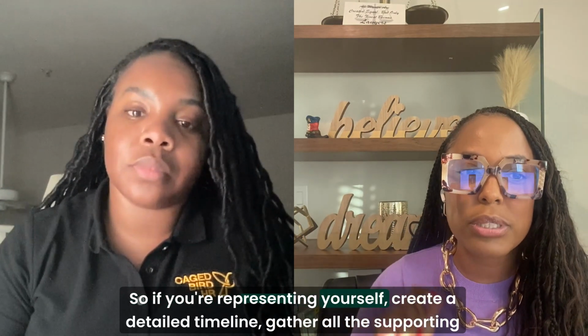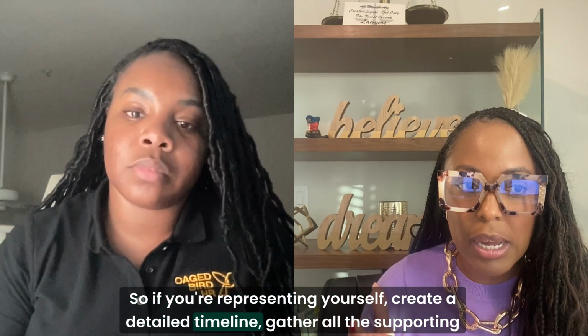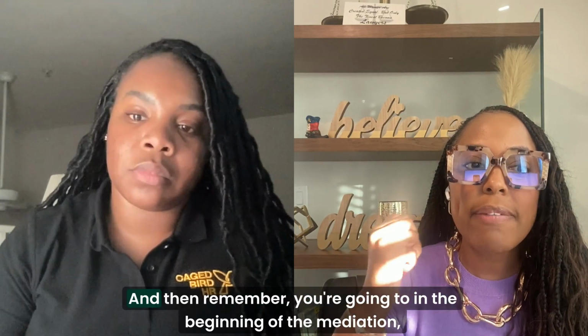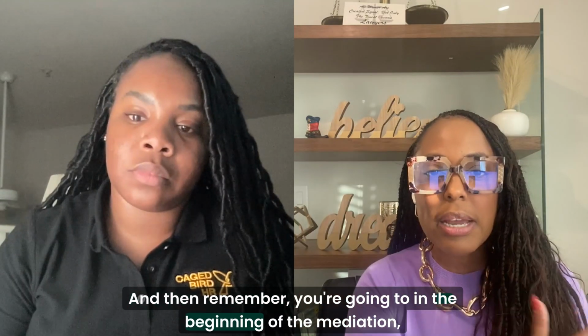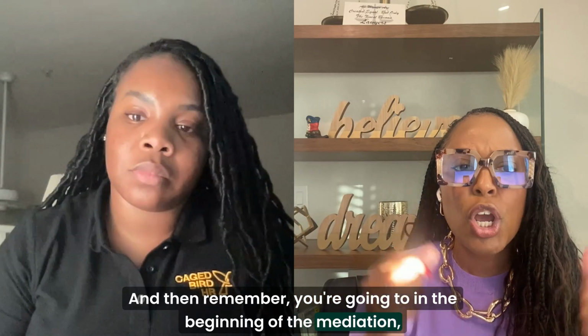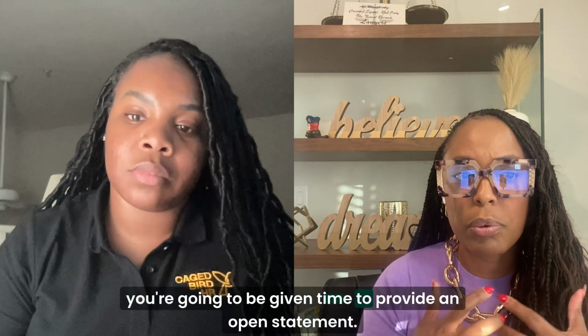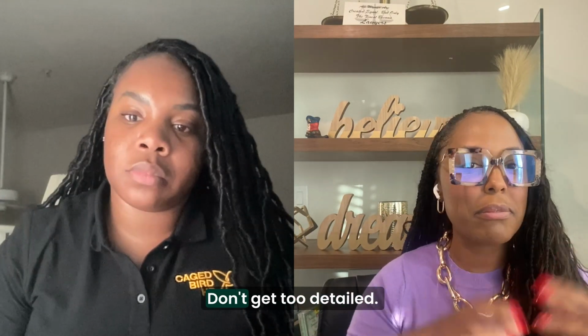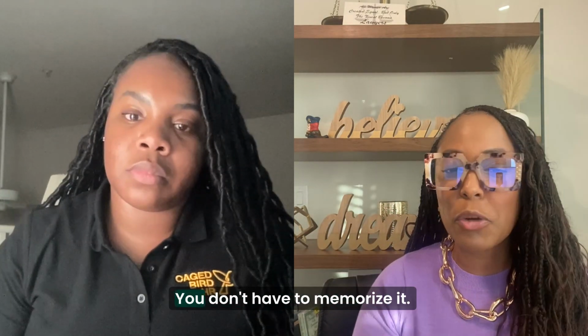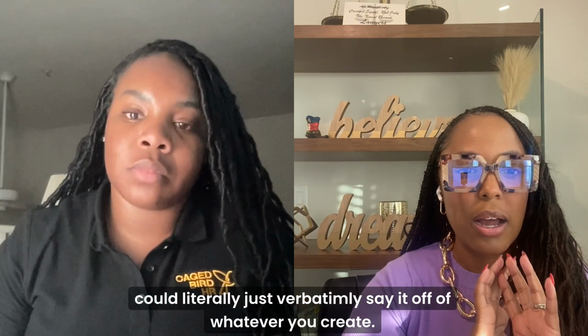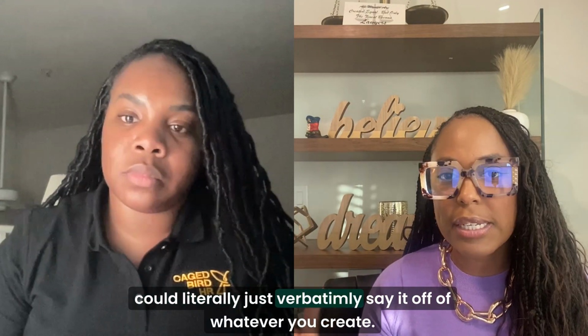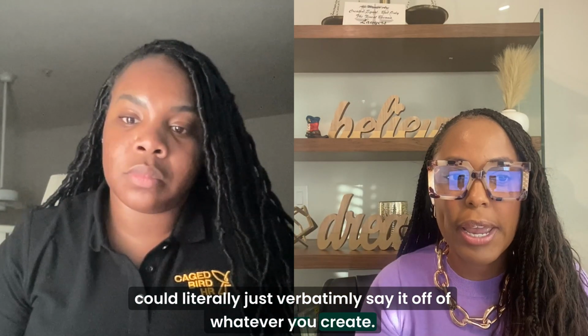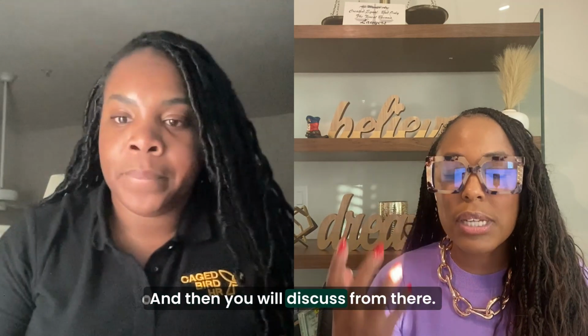So if you're representing yourself, create a detailed timeline, gather all the supporting information, and then remember, in the beginning of the mediation, you're going to be given time to provide an opening statement. Draft a two to three paragraph summary. Don't get too detailed. You don't have to memorize it. You could literally just say it verbatim off of whatever you create. And then you will discuss from there.